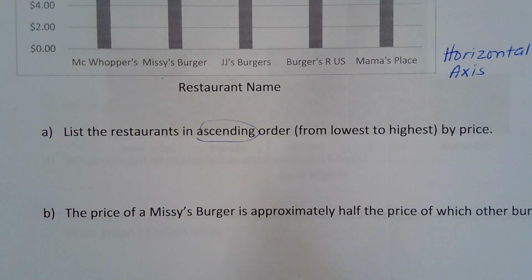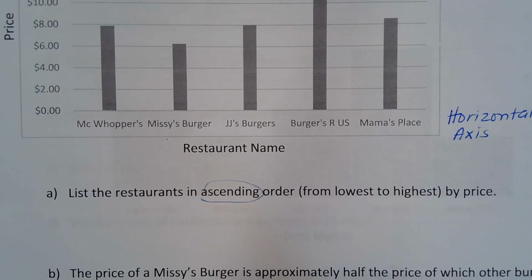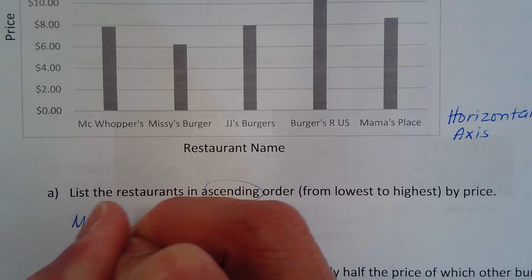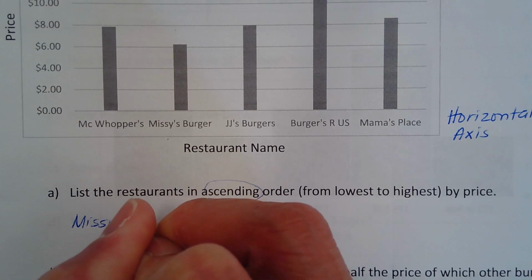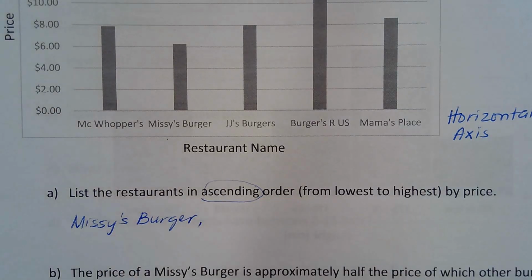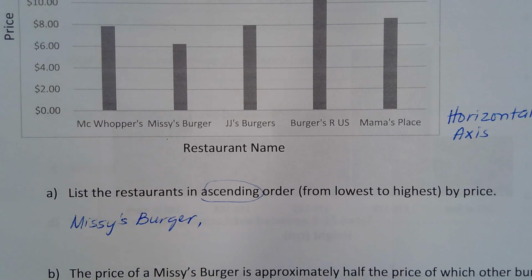So which one is the lowest? Missy's Burger. Okay, is everybody okay with that one? That's the lowest. What do you think is the next one?